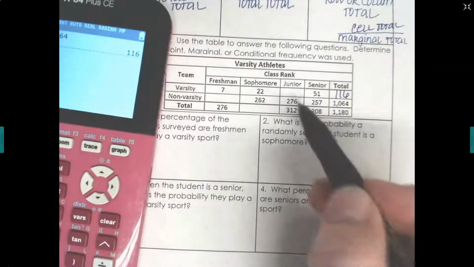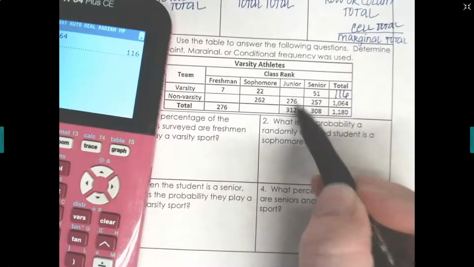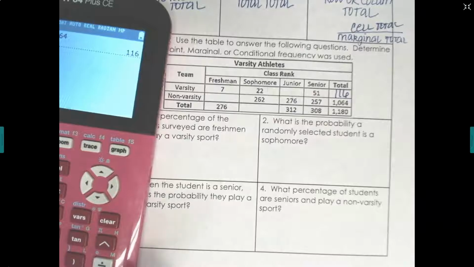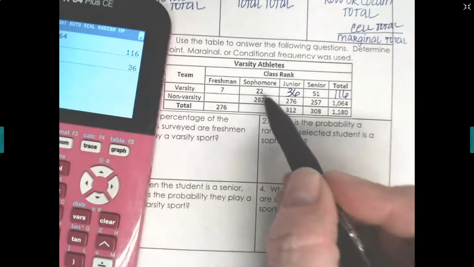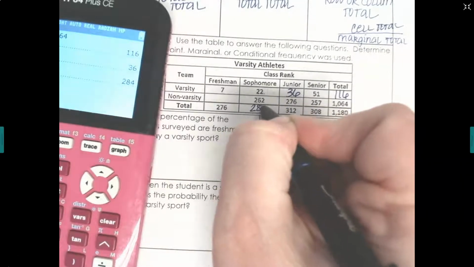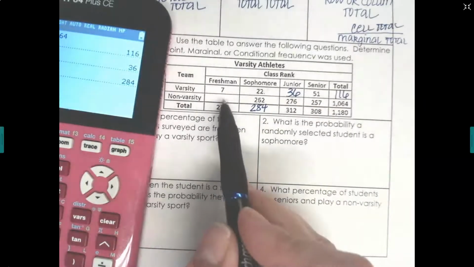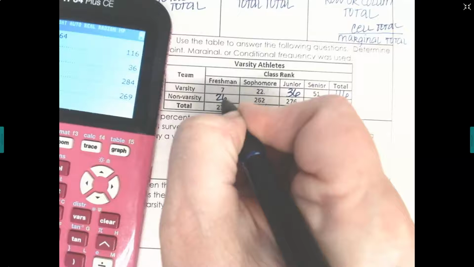Okay. I know this right here adds to 312. So to find the missing spot, I take 312 minus 276, and I got 36 right there. I'm going to add these two together to get this total. So 22 plus 262 gave me 284. And 7 plus something gives me 276, so 276 minus 7, I got 269.